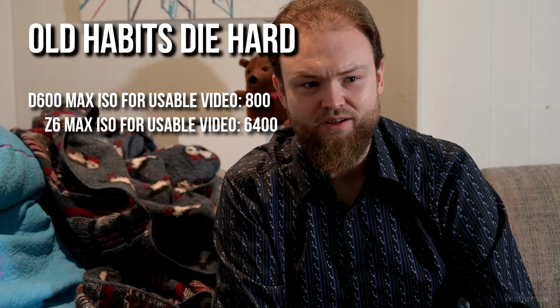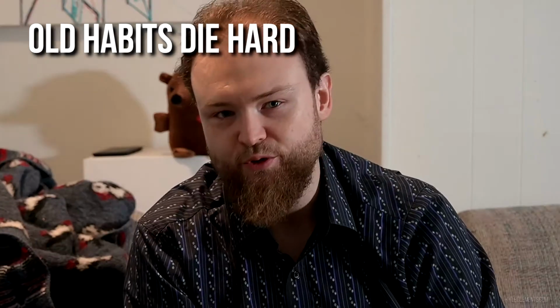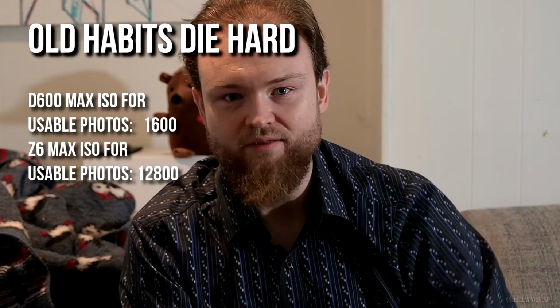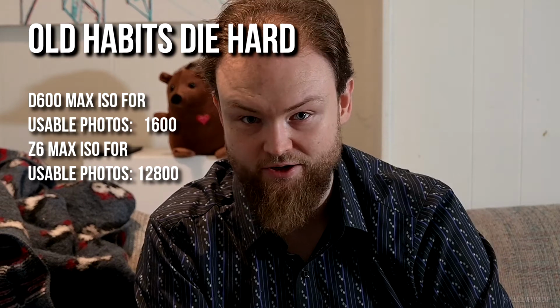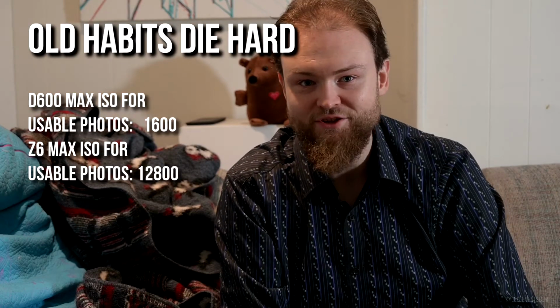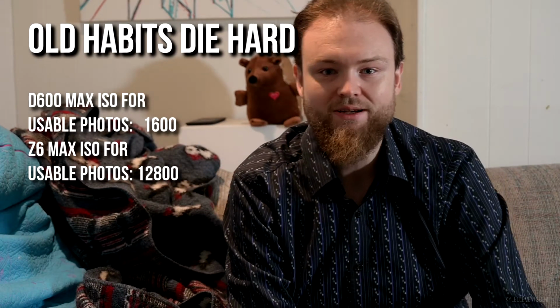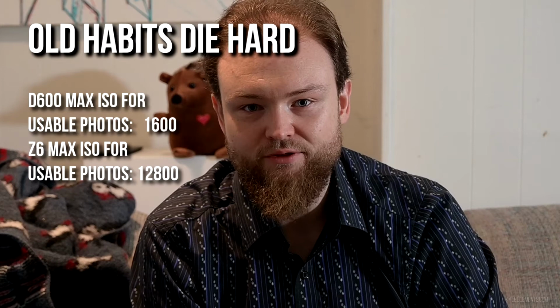Where on this camera, 6400 is still more than usable. Or if I'm shooting stills, I'd never like to go above 1600 on my D600, where with this camera, 6400 still looks quite spectacular. I just let the auto ISO do its thing and go all the way up to 51,000, and I'm generally happy with the results. Then again, I'd rather have a clear, grainy image than a blurry, smooth image.